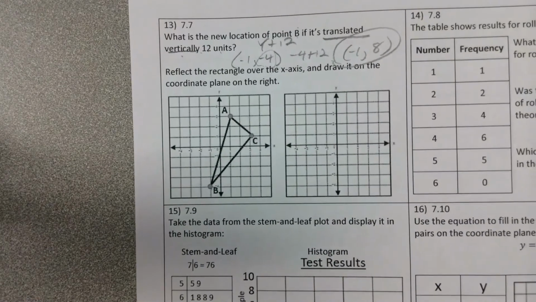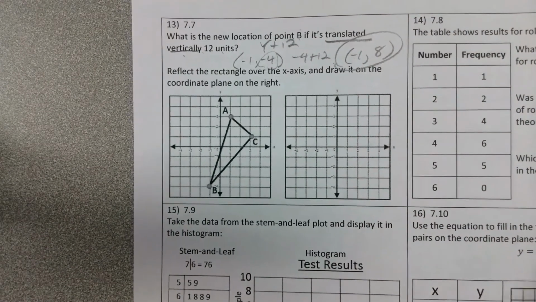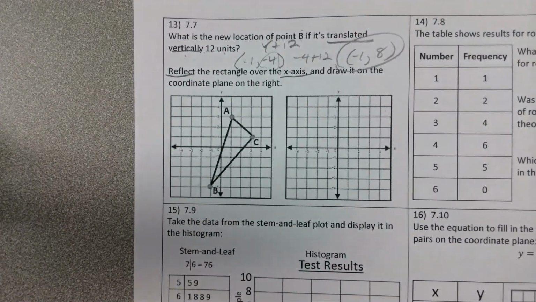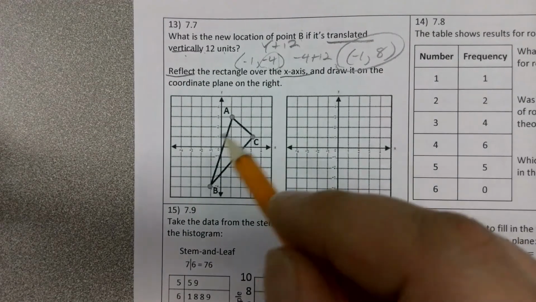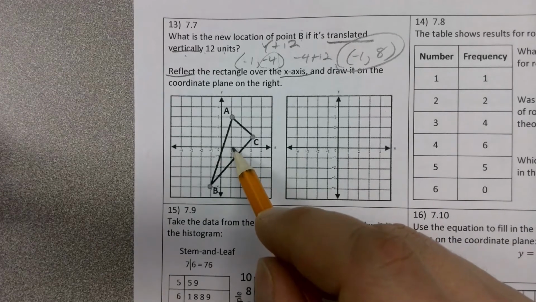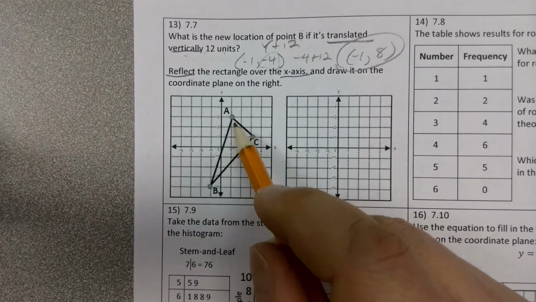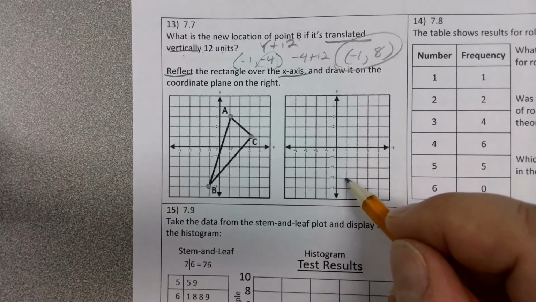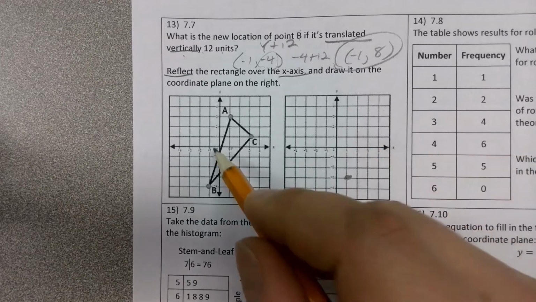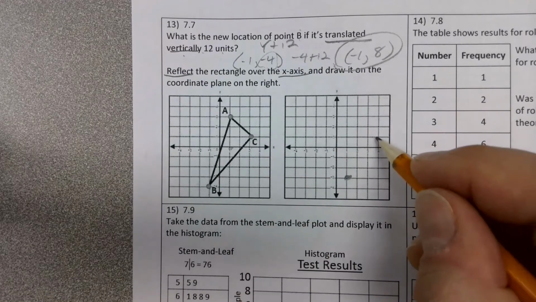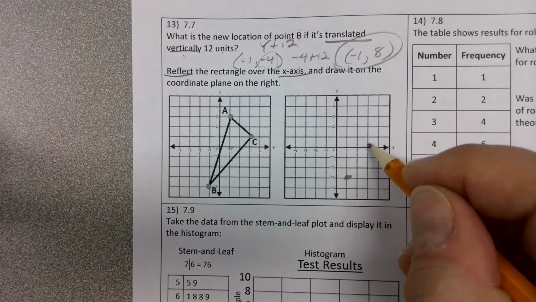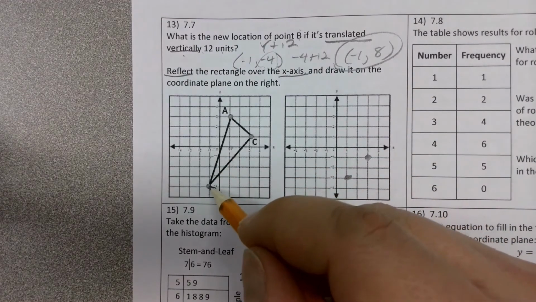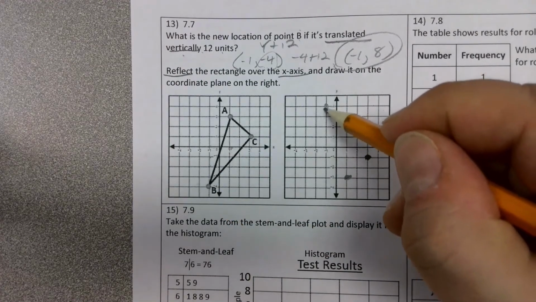Now we're going to do the reflection, the part that everybody loves. Reflecting over x. I'm going to put my finger on the x-axis, or my pencil. Point A is currently above this 1 on the x-axis. Now it's going to be 3 below. Over here, point C was 1 above. Now it's going to be 1 below. B was 1, 2, 3, 4 below the -1. Now it's 4 above the -1.